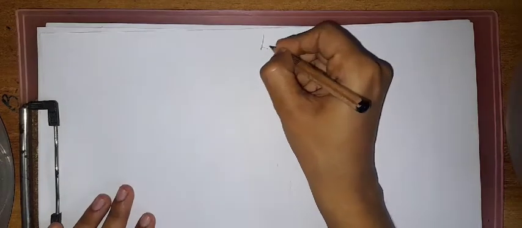So this is our lesson 4 of NATA and B.Arch preparation. If you are watching this video for the first time, then do watch lesson 1, lesson 2 and lesson 3, which are based on the basic concept of perspective, then 1 point perspective, then 2 point perspective. And this is going to be a real life situation for 2 point perspective, which is a street view, as I promised you for lesson 3.